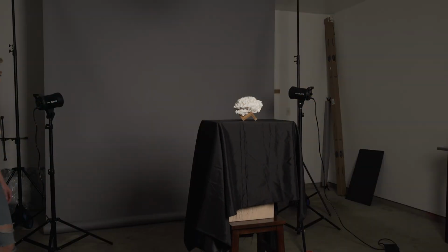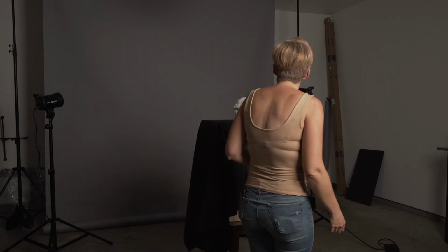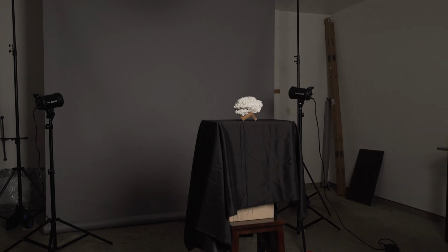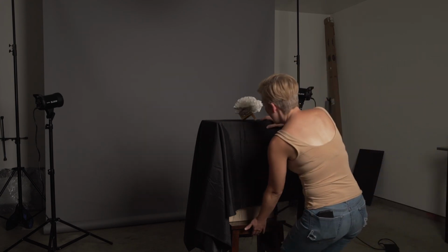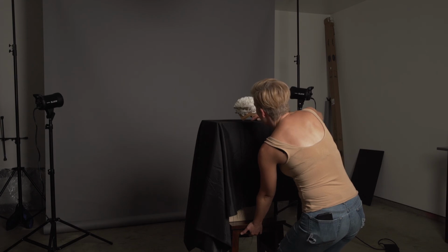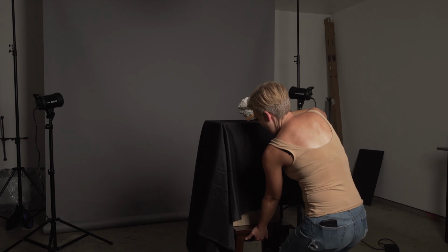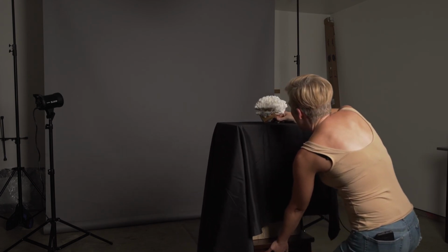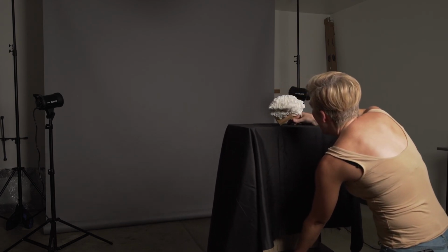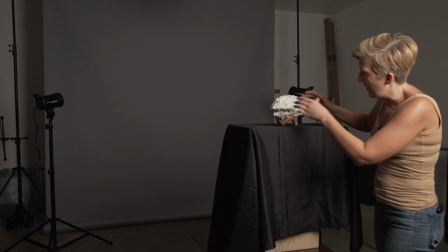And to enhance this, we're going to actually feather our light, and we are also probably going to pull the subject forward a little bit, hopefully without knocking it over. Oh, see, I'm already about to knock it over. Let's pull it forward. So the further I have it off of that background, the darker the background's gonna get.